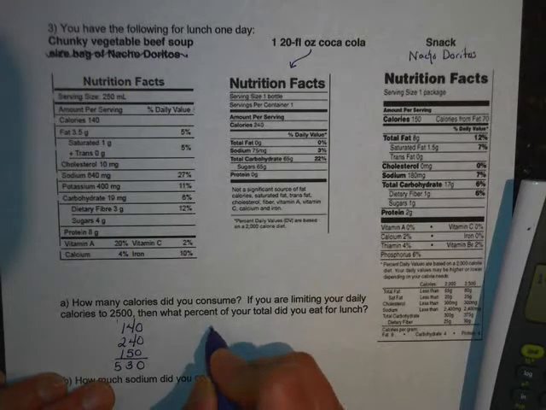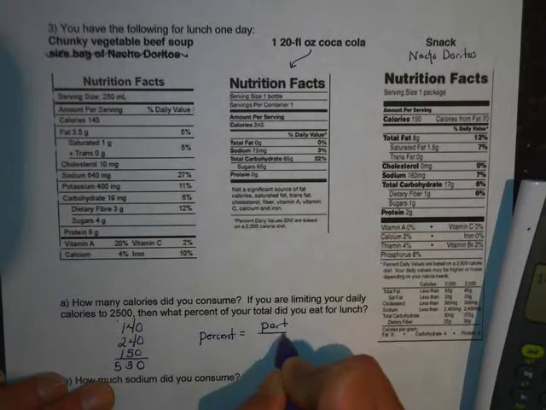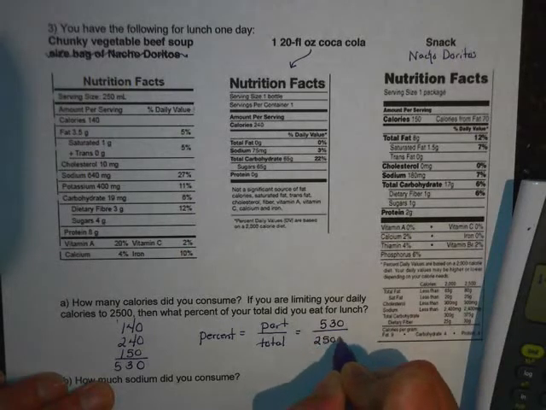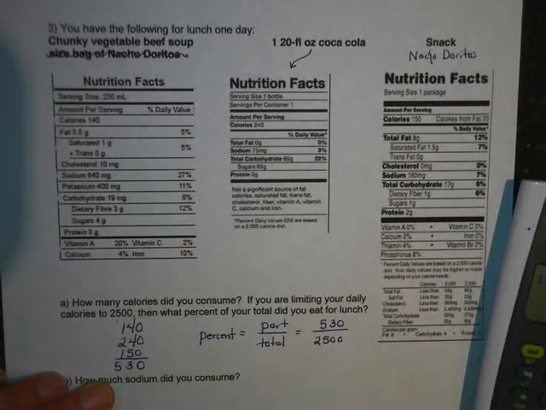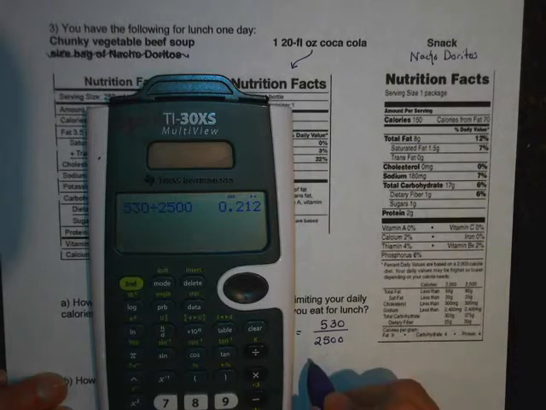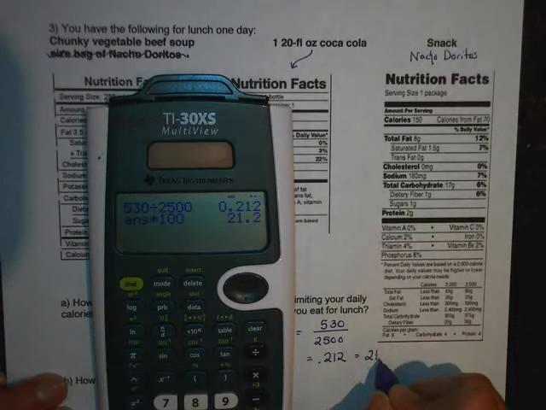So it says if we're going to limit ourselves to a 2,500 calorie diet, then what percent did we have? So a percent is a part over the total. So we ate 530 calories out of a total of a 2,500 calorie diet. Right? So we're going to do 530 divided by 2,500. That's my decimal. But don't forget to multiply by 100 to get the percentage.